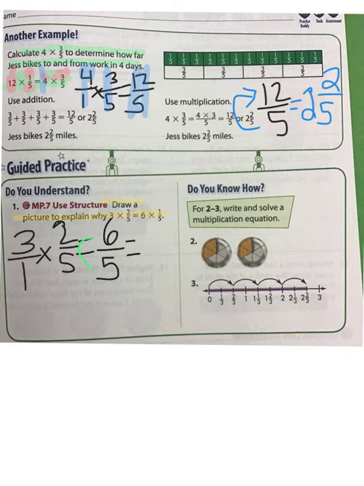5 goes into 6 one time. Put your denominator. 6 minus 5 is 1. I'll write that in a different color so it's easy to see. So you have 1 and 1/5.